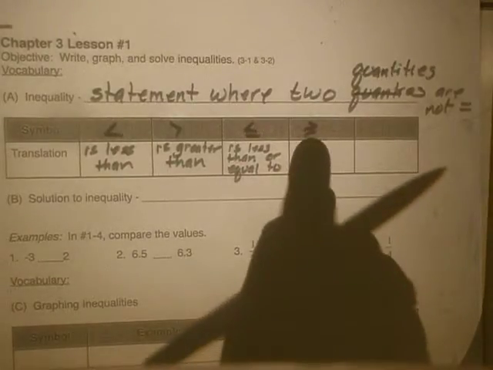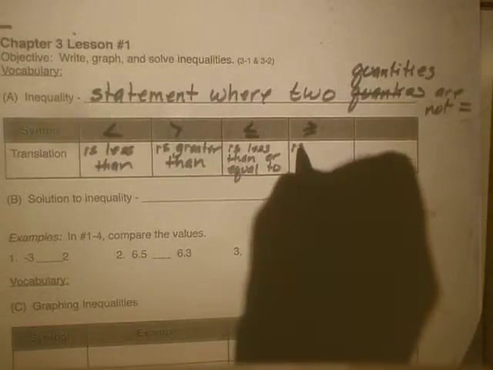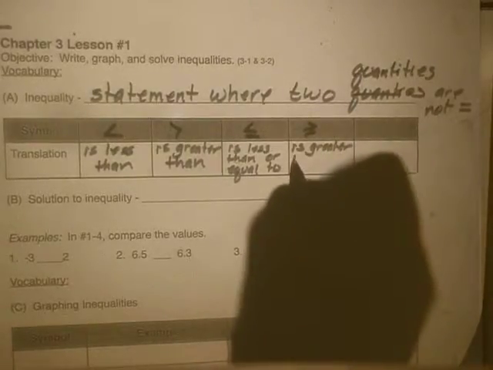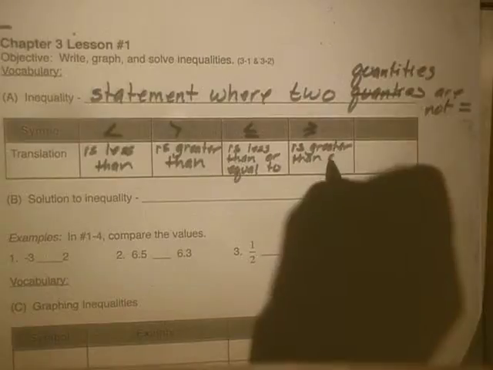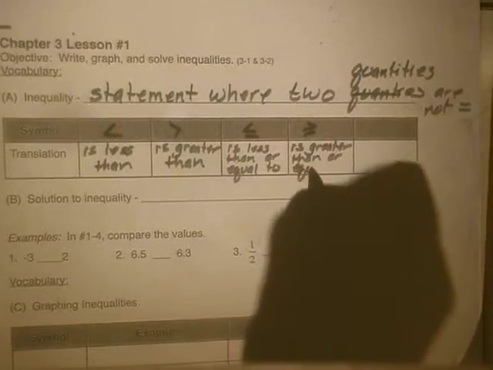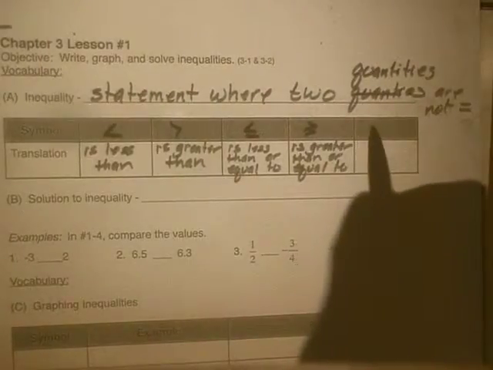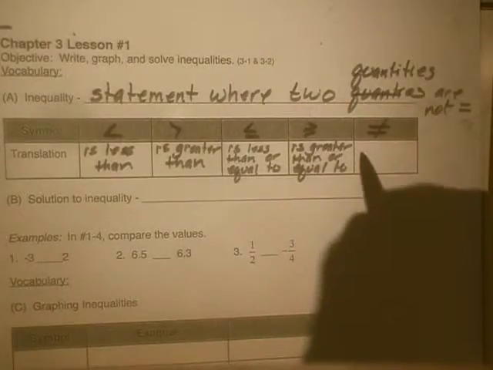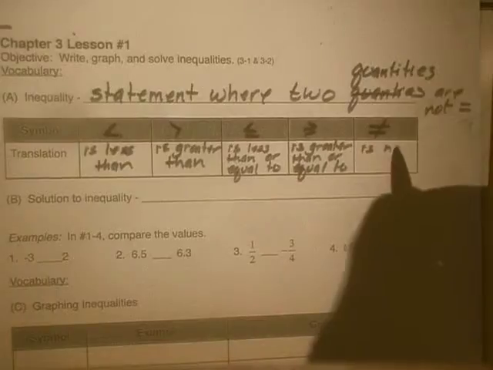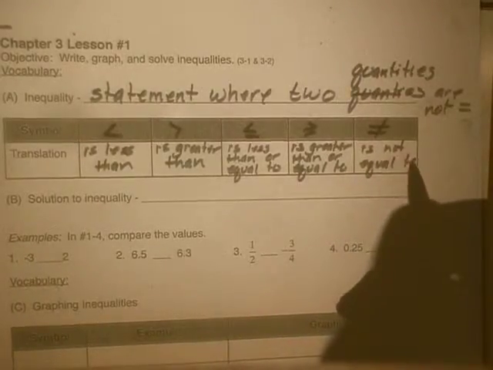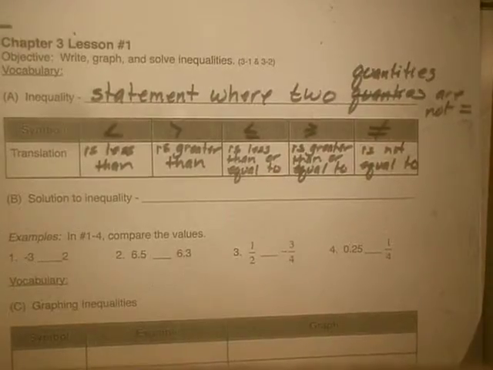And then this one is greater than or equal to. And then the last one, an equal sign with a line through it, means is not equal to.